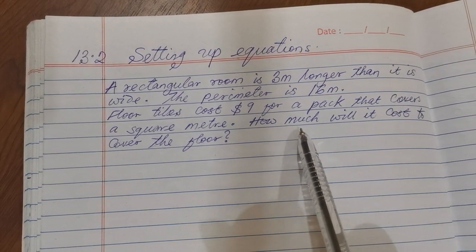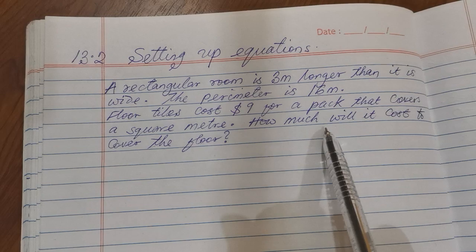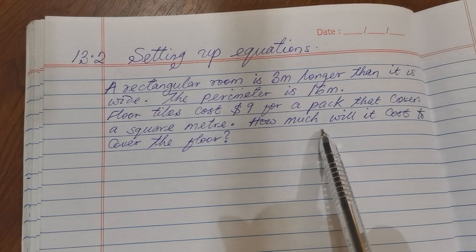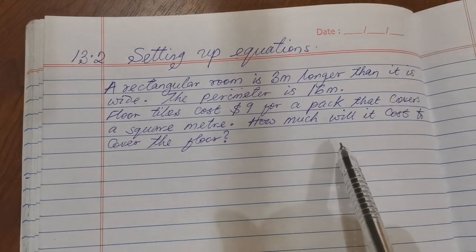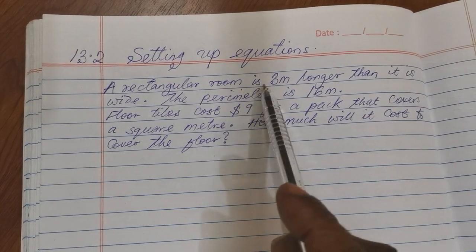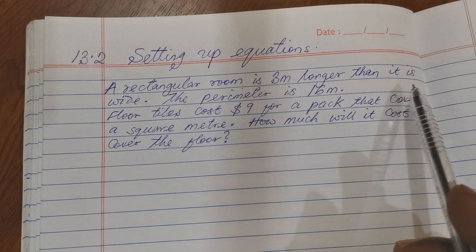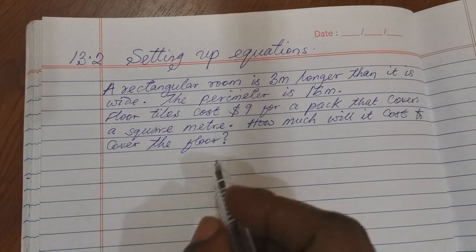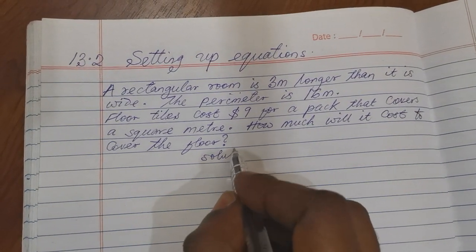For us to know how much it will cost to cover the floor, we are asked to find the area of the room. First of all, we're told that a rectangular room is 3 meters longer than it is wide. Okay, so let's pick it one after the other.